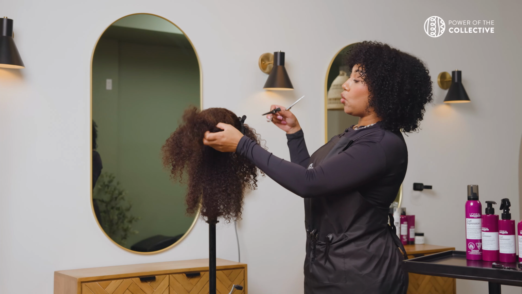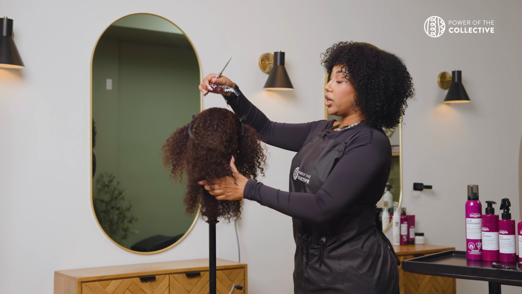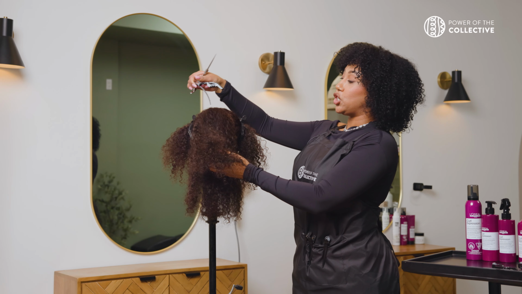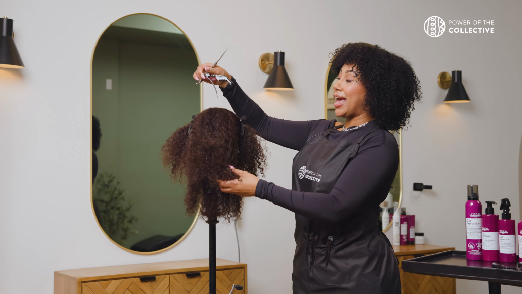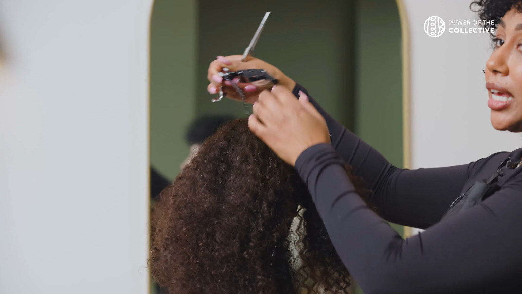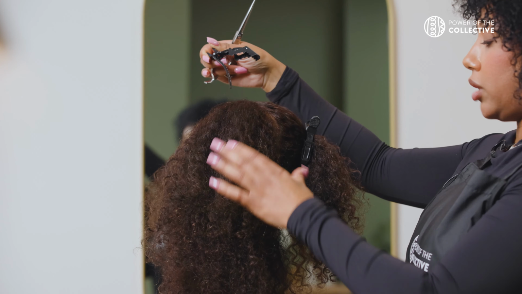Now, when I head over to the crown area, that is when I'm actually going to add more elevation to counteract any triangle or heaviness that I may be getting in this crown section here.